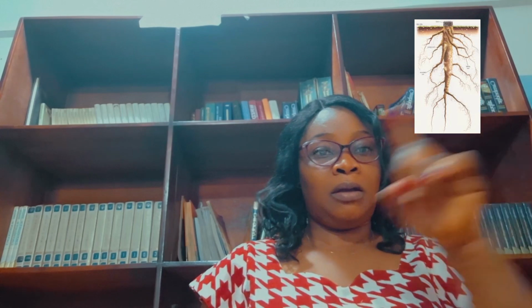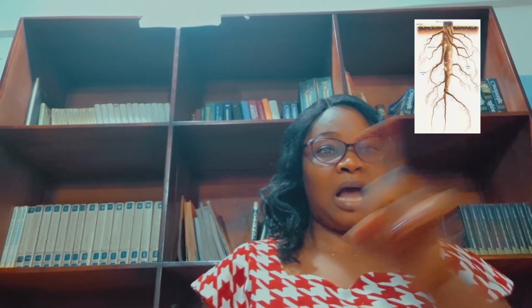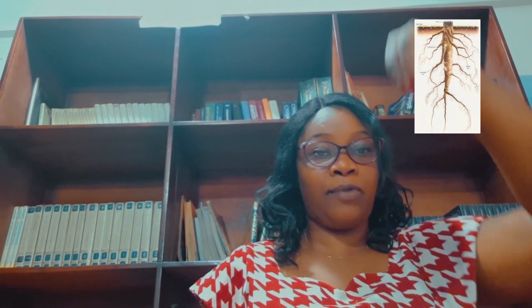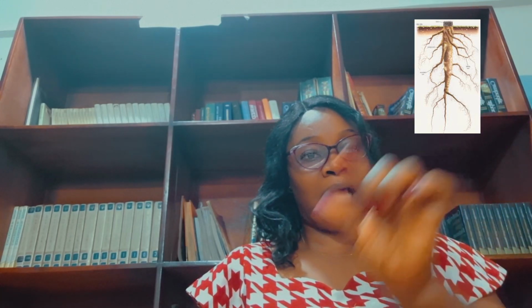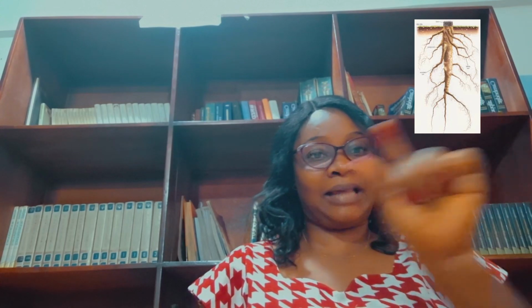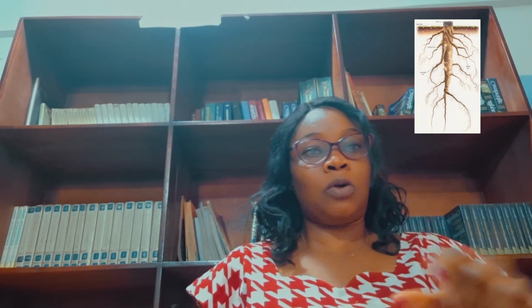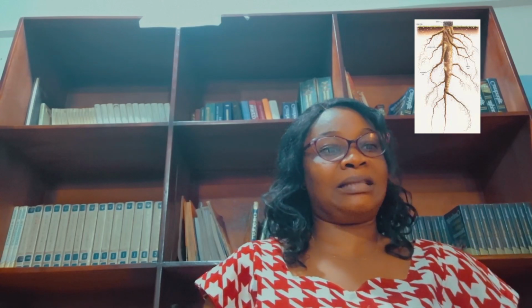So when you see a taproot, look above, you will see that there are subroots that come from the sides of the main root. So they have little branches, just like that. It grows deep down inside the soil, and we have the smaller branching roots.